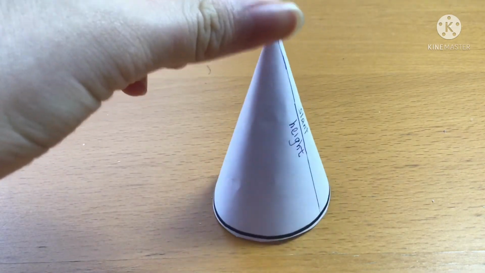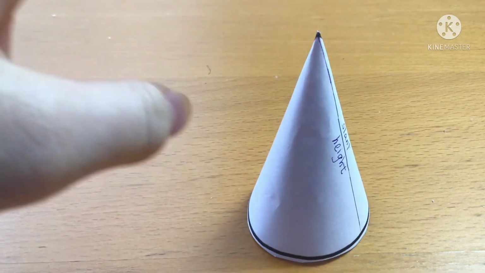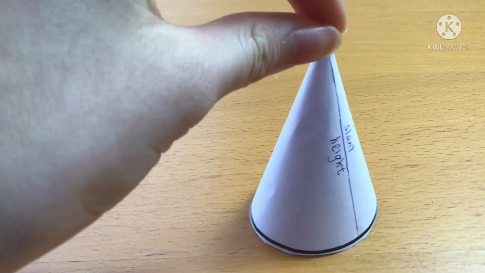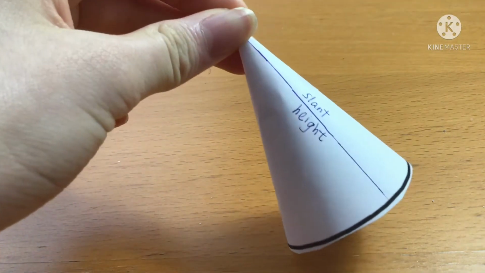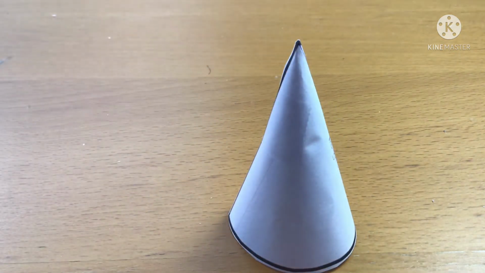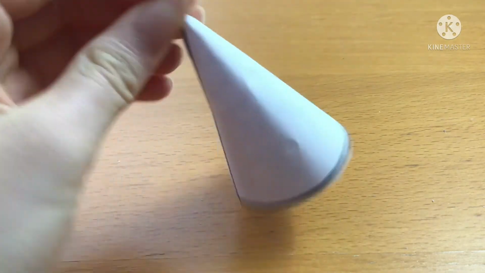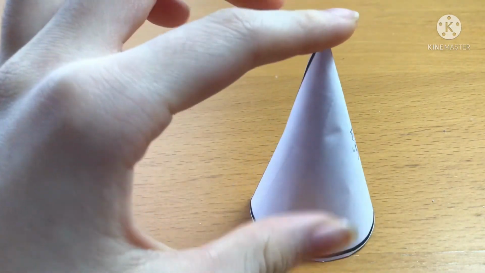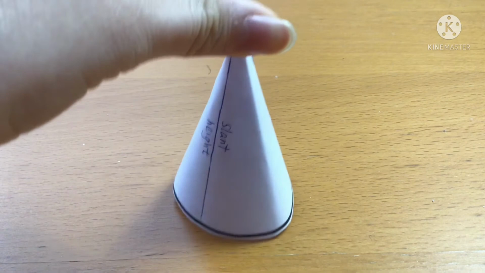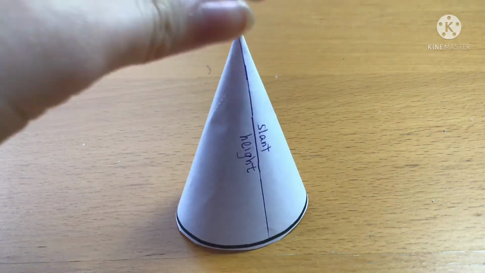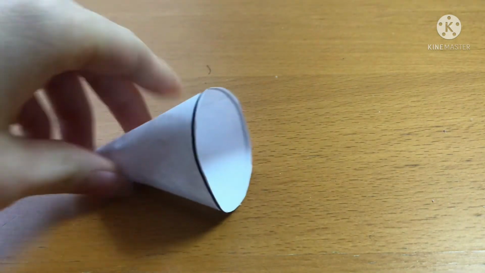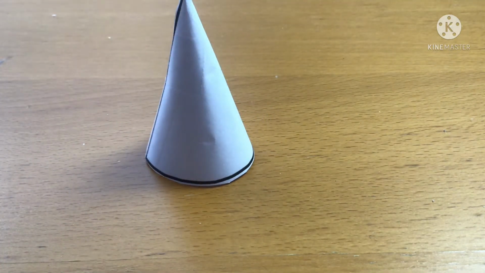It extends from the vertex, the tip, like the top of the cone, in a straight line to the base. It's different from the height, because the height, as I have mentioned, extends from the vertex as a perpendicular line to the middle of the base, which is the shortest distance. But the slant height is on the surface of the cone. So that is a new term. And in the cone, we can also see that the base is a circle. So this is what a cone looks like.